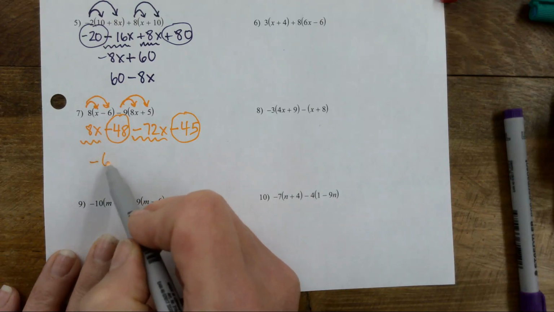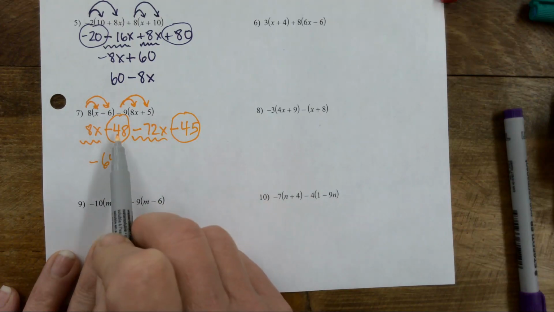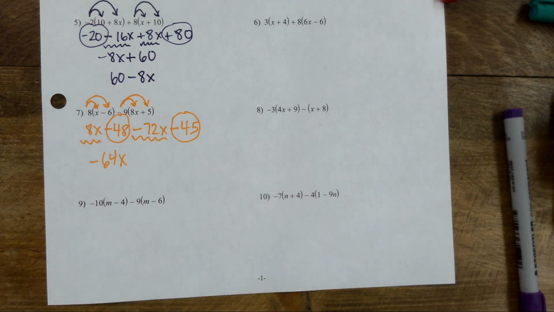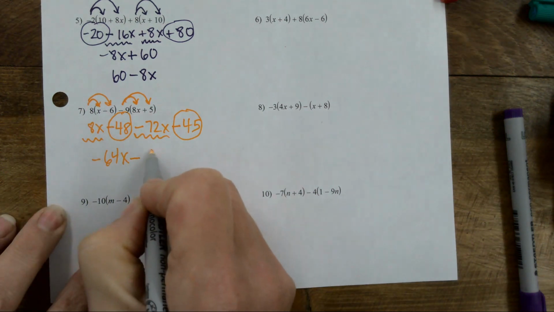Negative 64. Great. Okay. Here's a tough one, and this is where I see people struggle a lot. Negative 48 minus 45. A lot of times we think when you multiply, or when you're combining 2 negatives, it's going to become positive, but that only works for multiplication. So Sophia, you think you have it? Negative 93. Beautiful job. So minus 93.